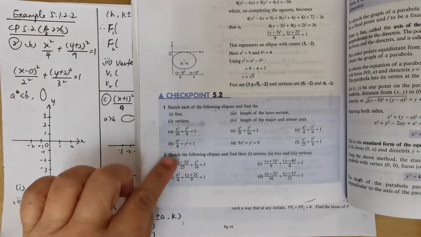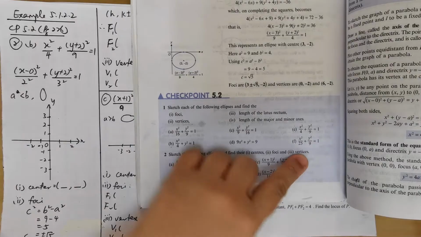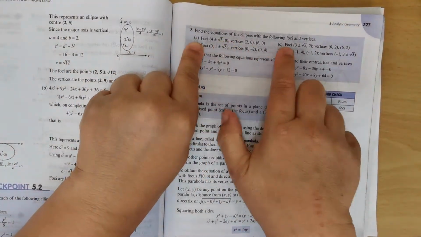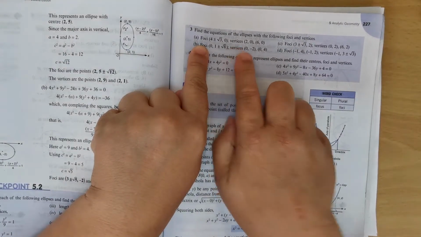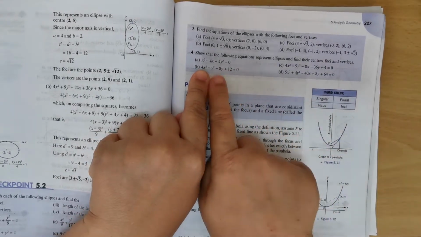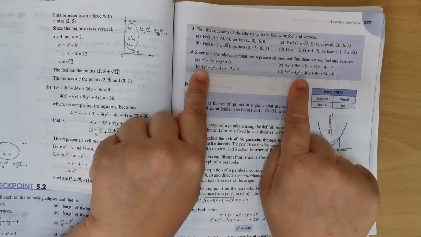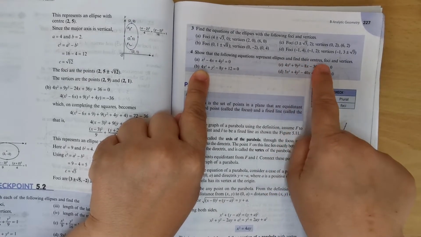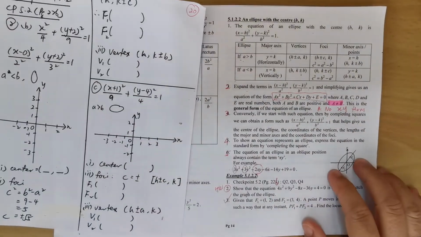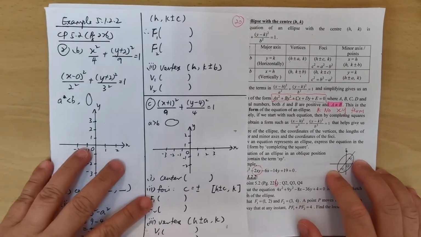Question 2: sketch the ellipse, then find their center, foci, and vertices. Whereas in question 3, you are given the foci and vertices, and they want you to find the equation of the ellipse. And question 4, show that this is an ellipse, and then after that find their center, foci, and vertices. So you can refer to your textbook. Okay, so let's look at question 2.